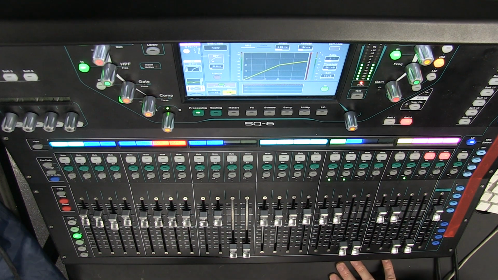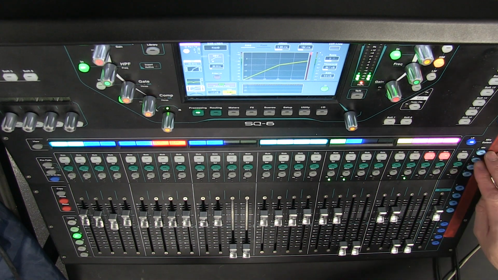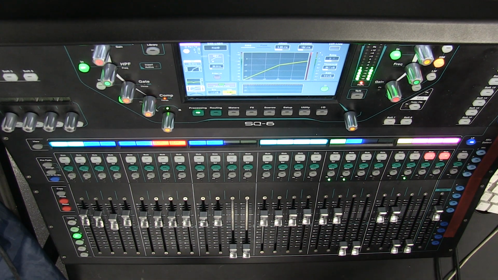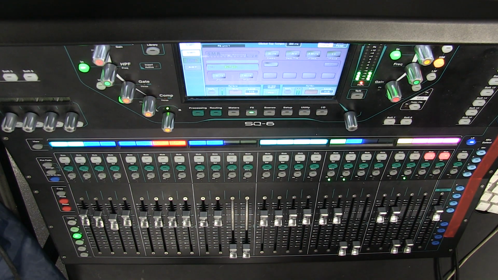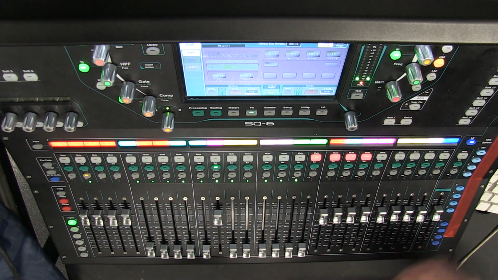Okay, so as a result of close miking, the snare sounds a little dry. Let's deal with that now. When we reset the desk at the start of this session, the first 4 dedicated effects sends were automatically routed to effects engines 1 through 4. There they are. Which means that all we need to do is here are our inputs.